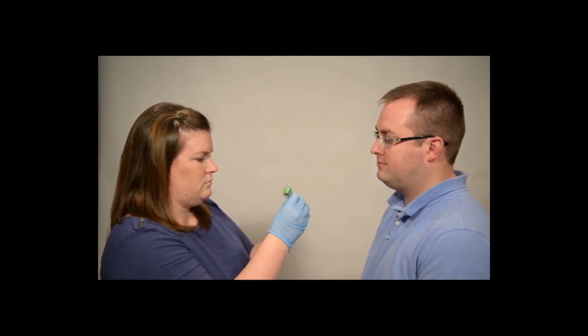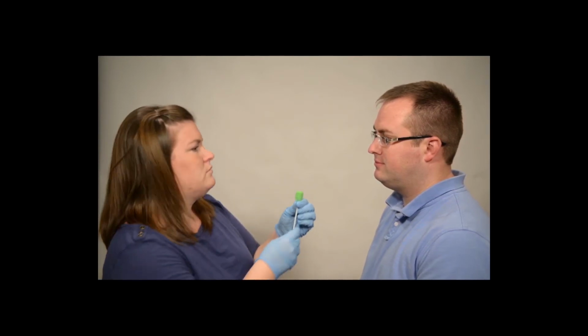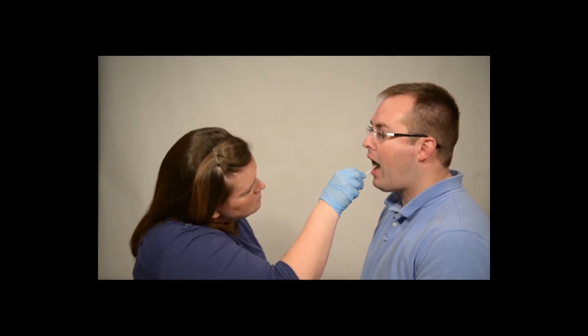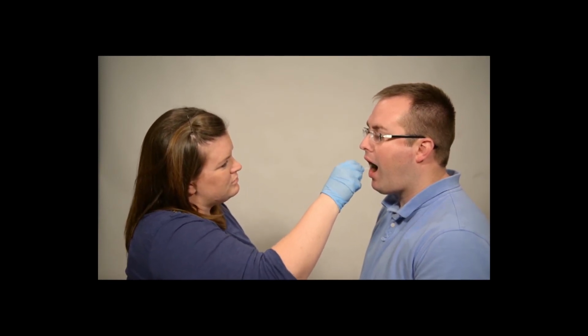Open one of the 2 green swabs and swab one of the inside cheeks of the mouth. Swab vigorously for at least 1 minute, making sure good contact is made between the swab and cheek.